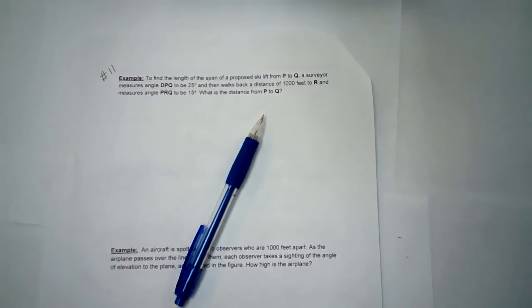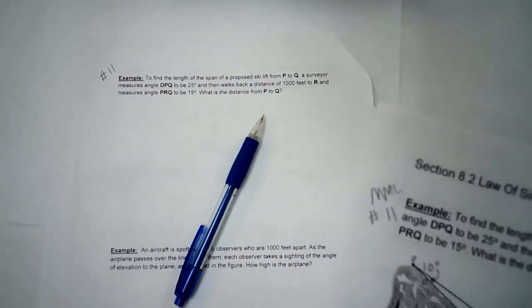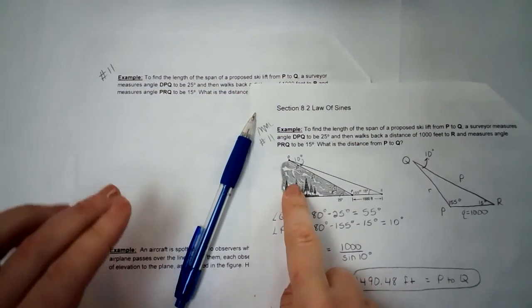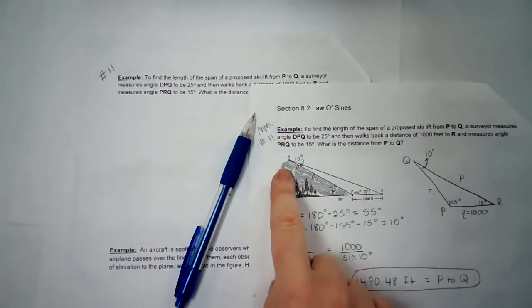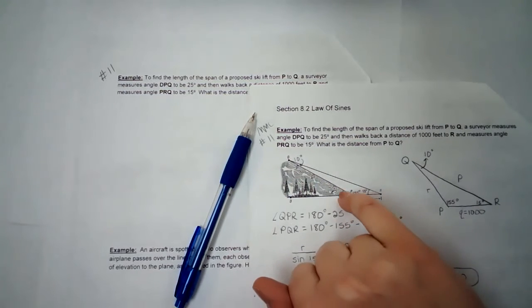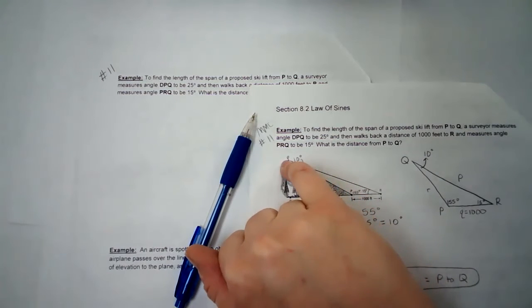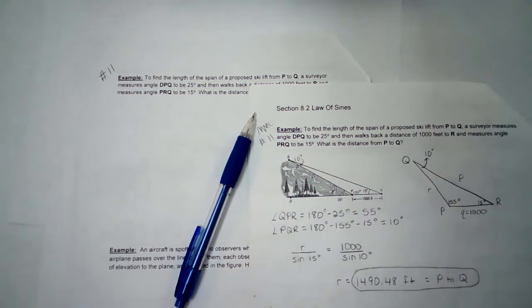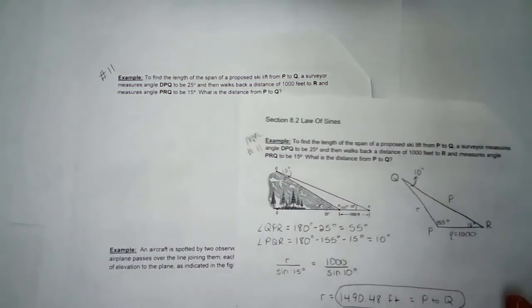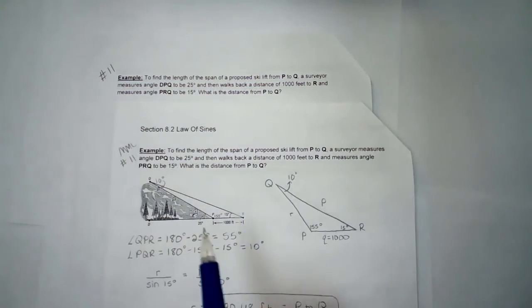Okay, we're going to talk about a proposed ski lift. What you're going to see in my math lab is this little ski lift. I forgot to copy it onto the packet for you, but this is a mountain. Here's the bottom of the mountain, and they want to take people up the ski lift to the top of the mountain so they can ski down. So let's just talk about it based on this picture.